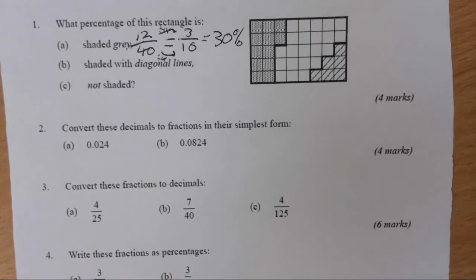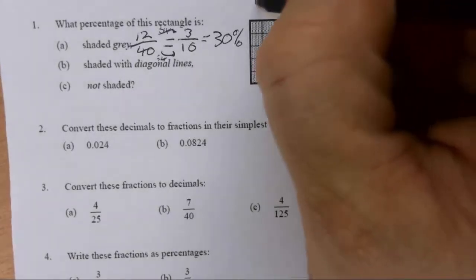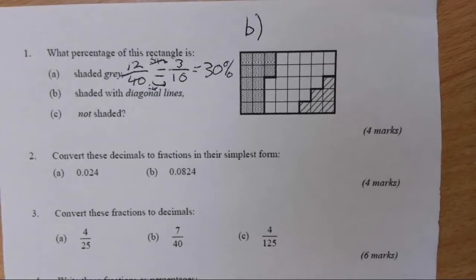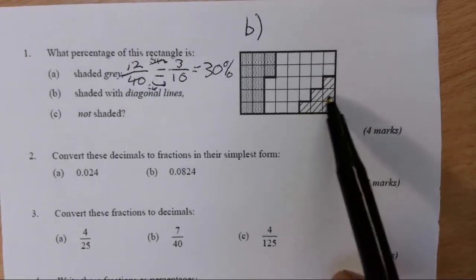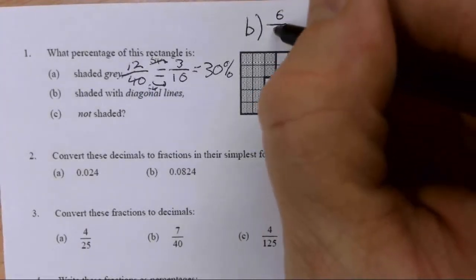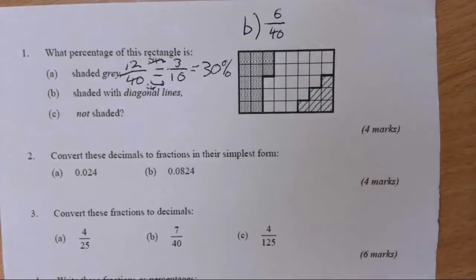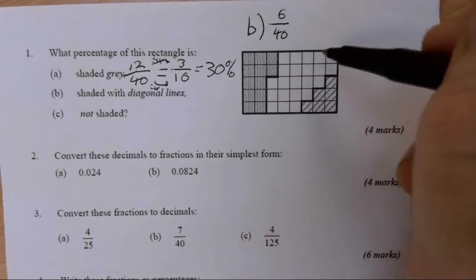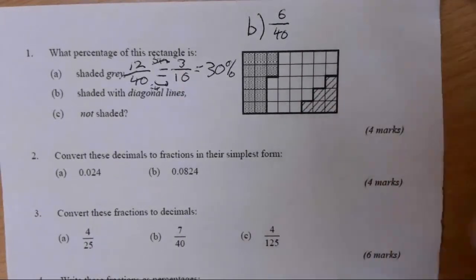Shaded with diagonal lines, okay, so I'm going to do the working out for this over here, just because it will take a little bit more space up. So shaded with diagonal lines, I've got 3, 4, 5, 6. I've got 6 out of 40. Now, you can't divide that one by 4 easily, or you can, I suppose, and you get 1.5 out of 10. So that's one way of doing it.